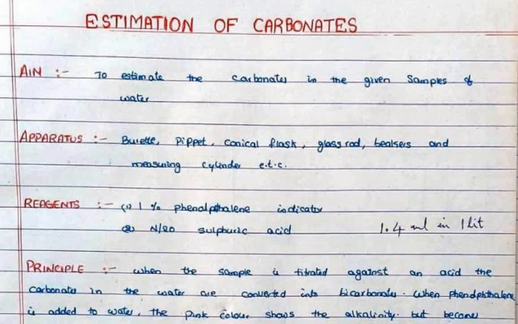Next, apparatus: burette, pipette, conical flask, glass rods, beakers, and measuring cylinders.